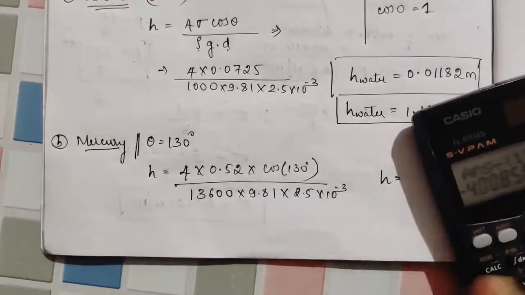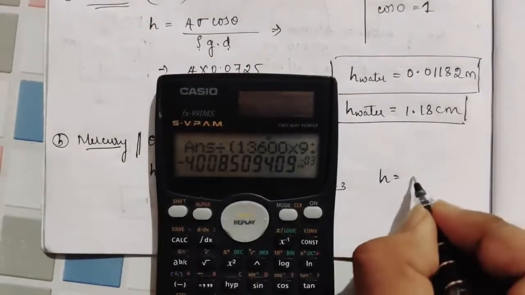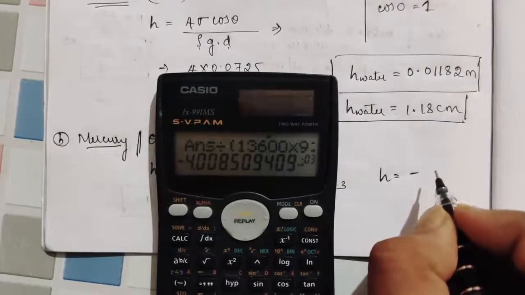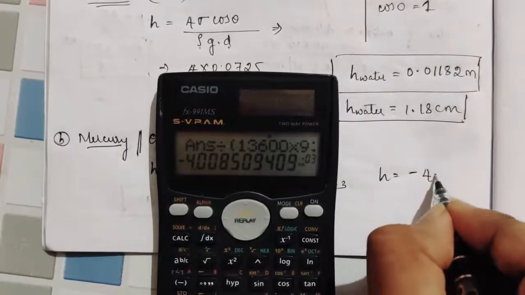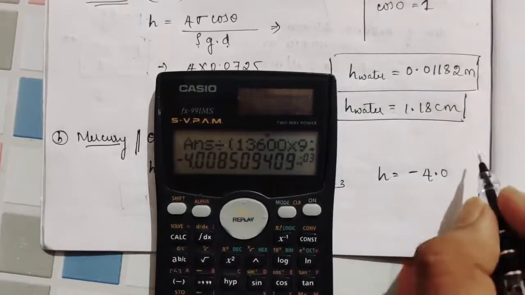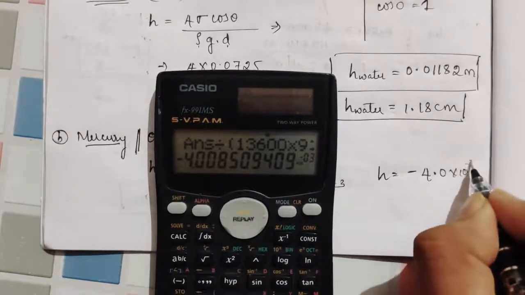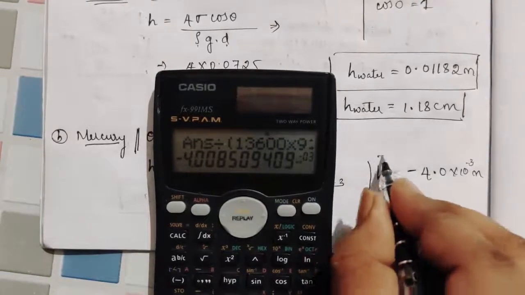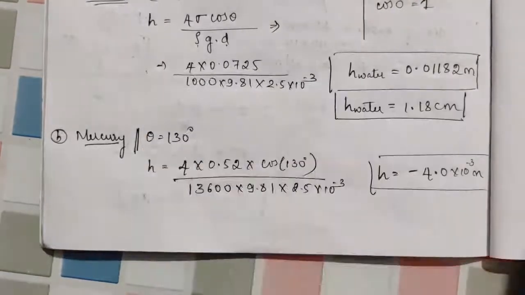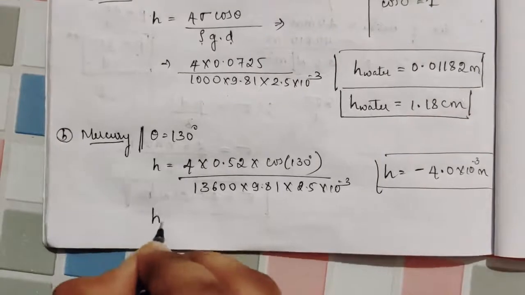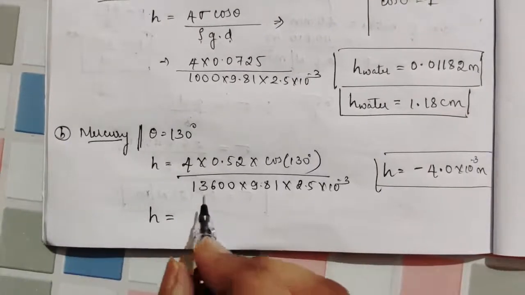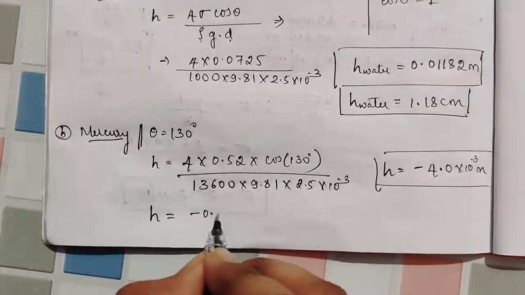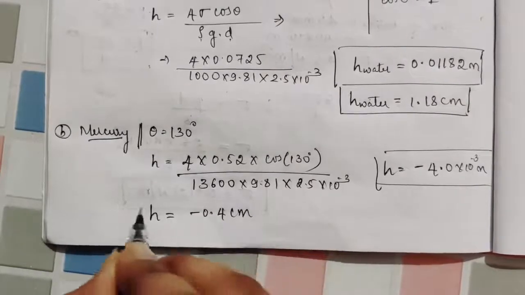So the answer has come in minus, that is minus 4.0 into 10 power minus 3 meter. When I convert that into centimeter, I get minus 0.4 centimeter.